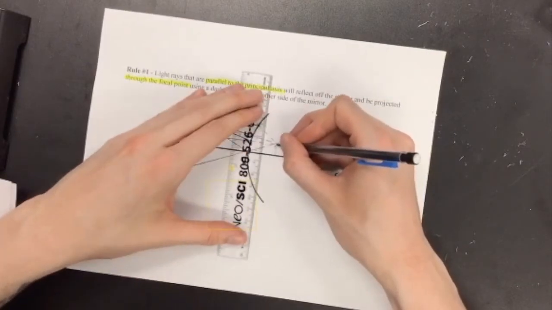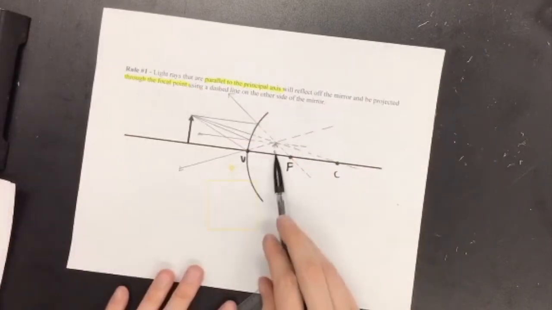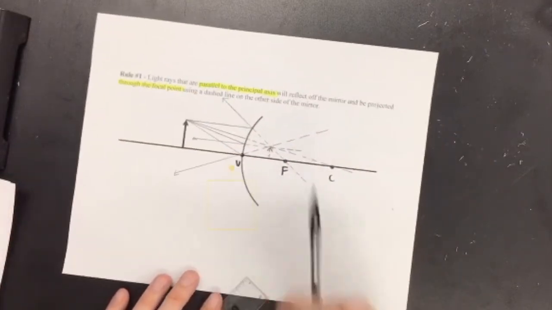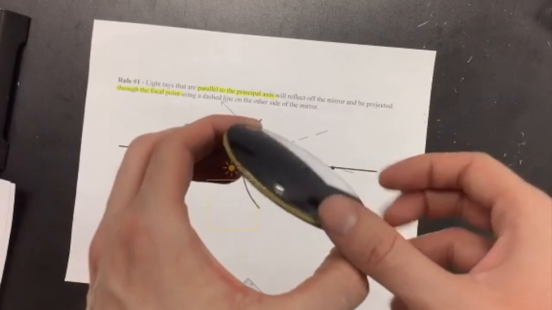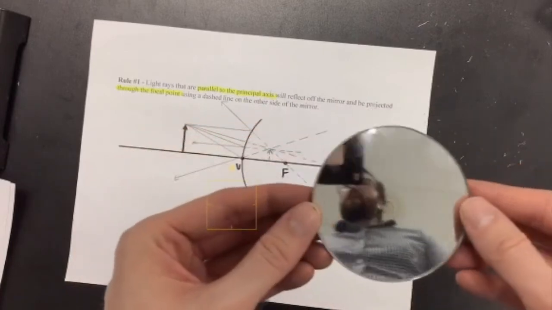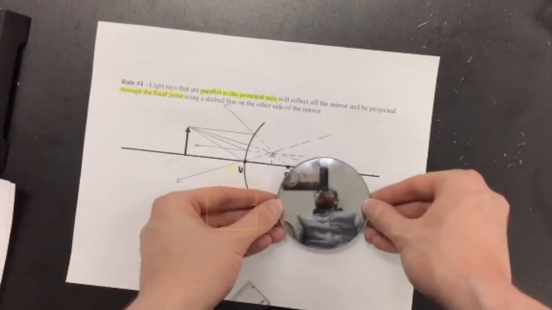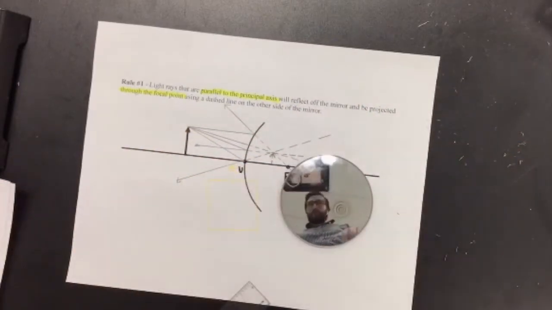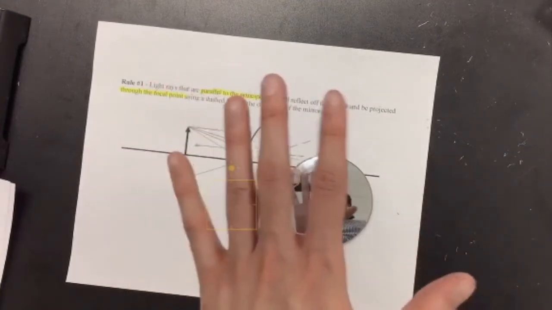And what did we say all convex mirrors do? They produce virtual, diminished, erect images, okay? Now, this was a concave mirror, but if I flip it over, it's a convex mirror. So notice always erect and I'm never upside down, okay? And I'm always smaller than I should be, right? I always appear to be smaller than I should be. If I put my hand there, you can really tell.